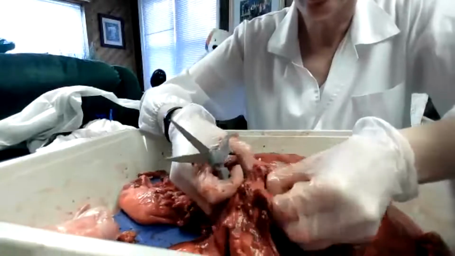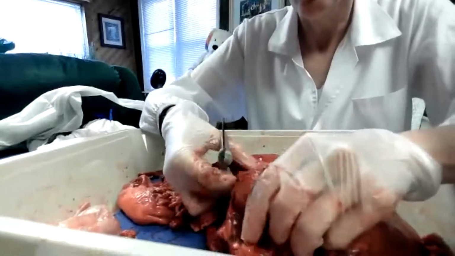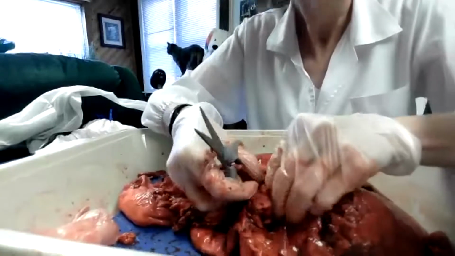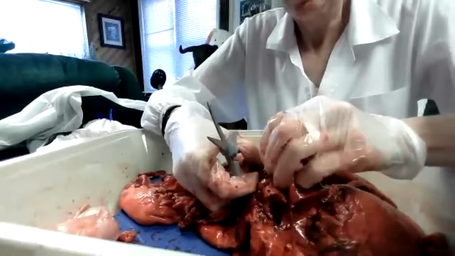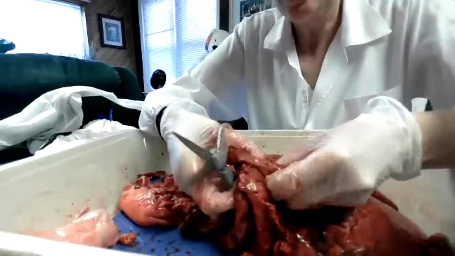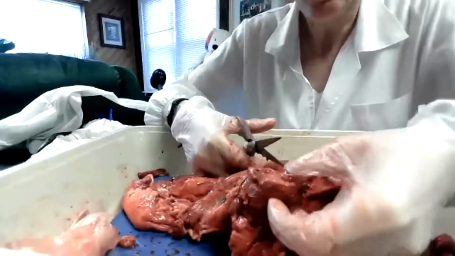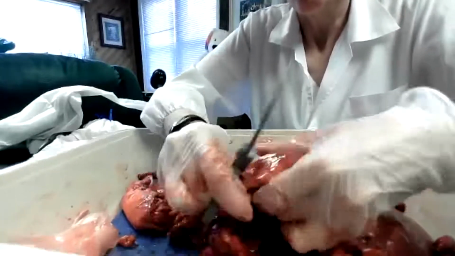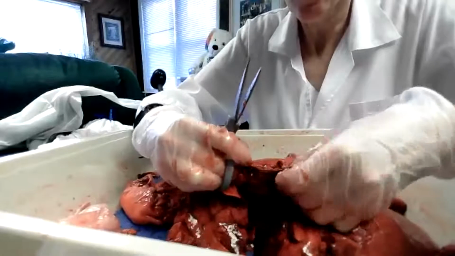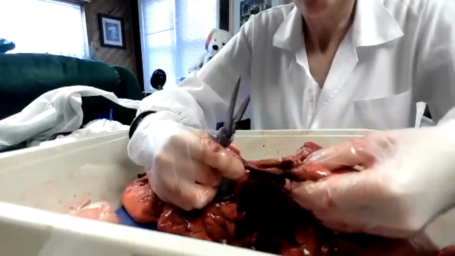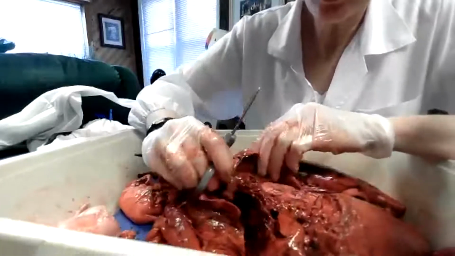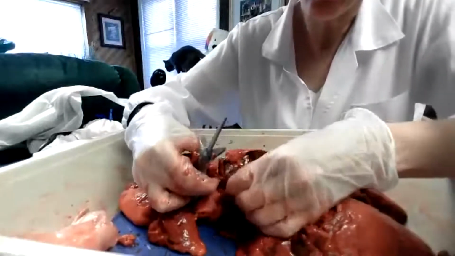The bronchi. Yeah, it's still bronchi out here. I can feel the cartilage.